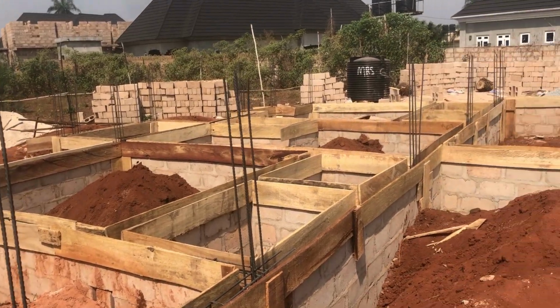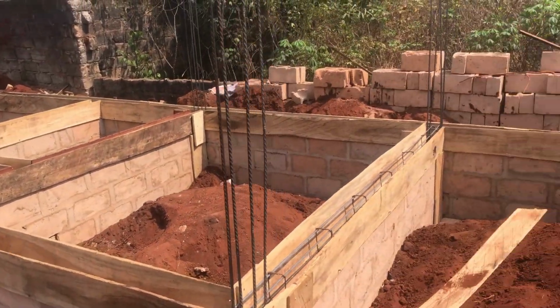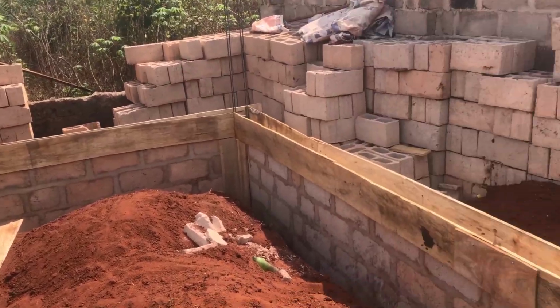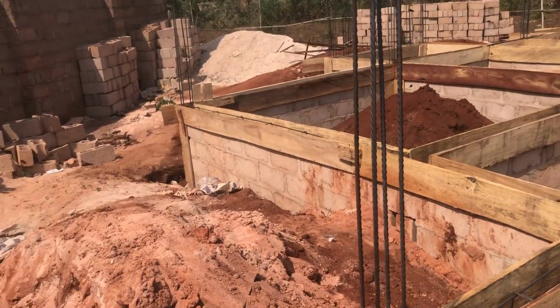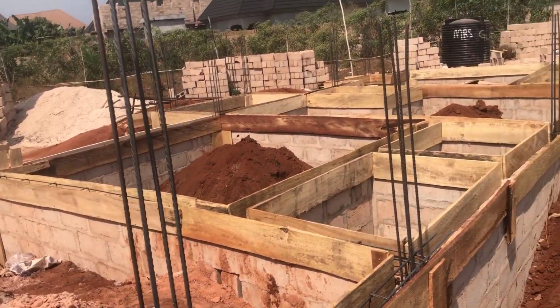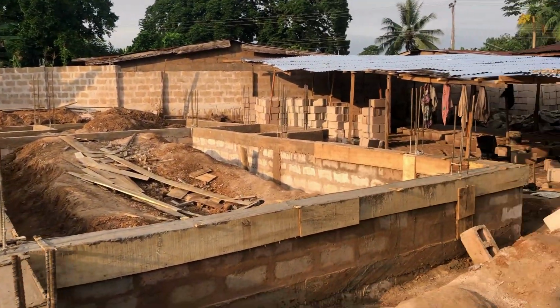Have you ever wondered why some foundations cost more than others, even though they have the same layouts and building plans? Yes, certain foundations will cost more than others, even though they have the same building plan. For example, we have this foundation here for our blueprint A.